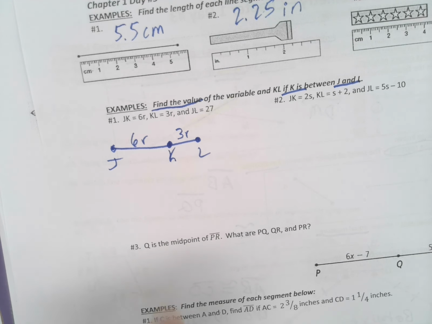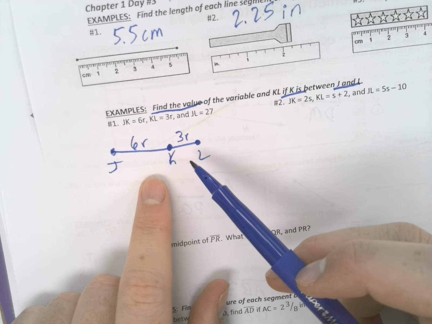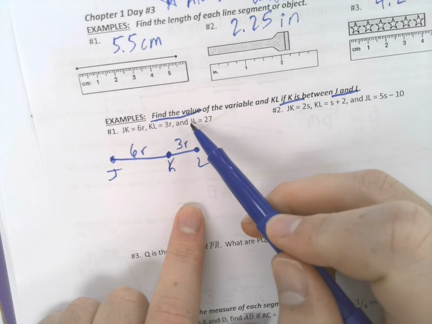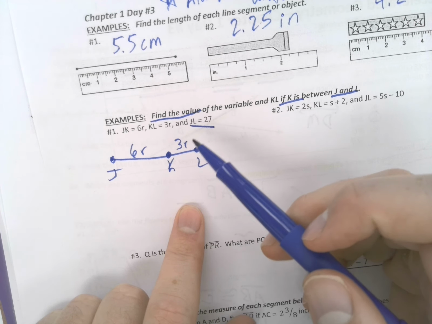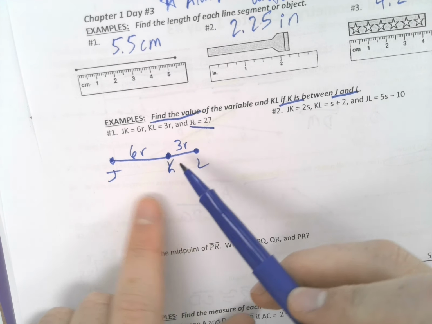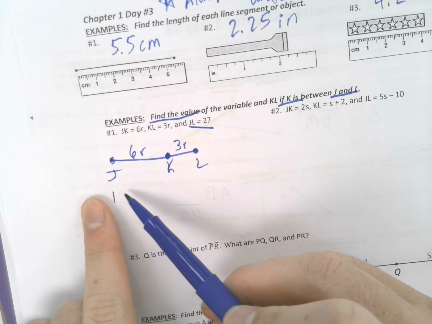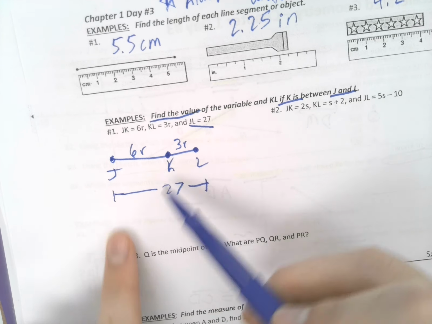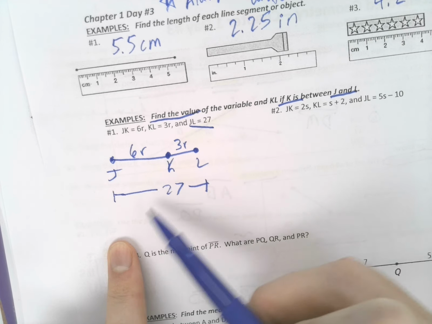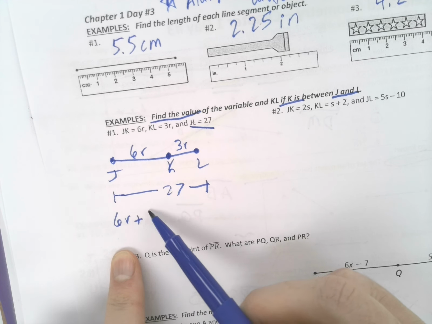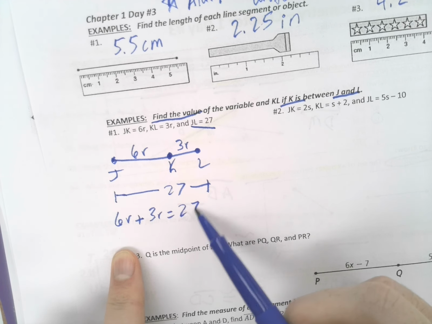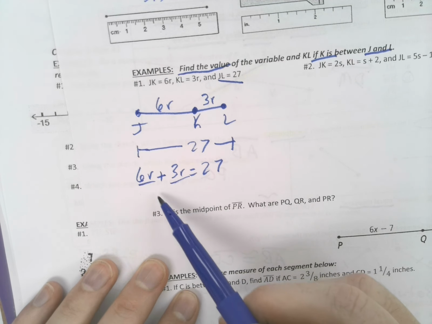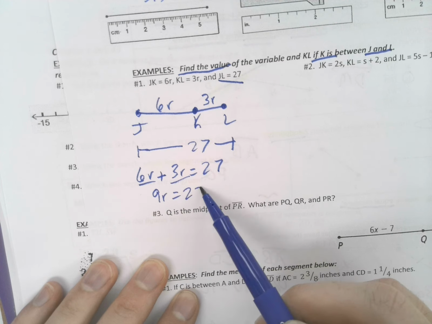Now here's the thing, if that's the case, and we know that JL is 27, then we have ourselves an equation. If from J to L is 27 and part plus part equals whole, we know 6R plus 3R is going to be 27. Combining like terms and solving this out, 9R equals 27.